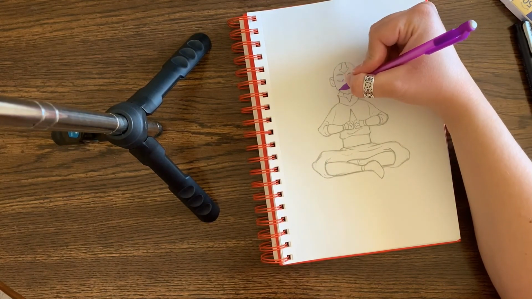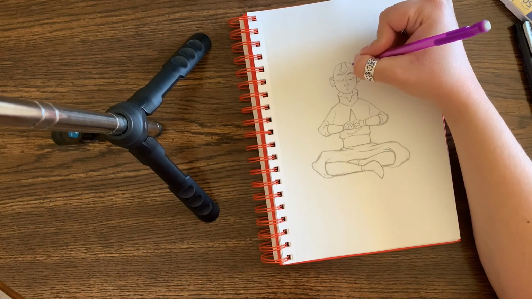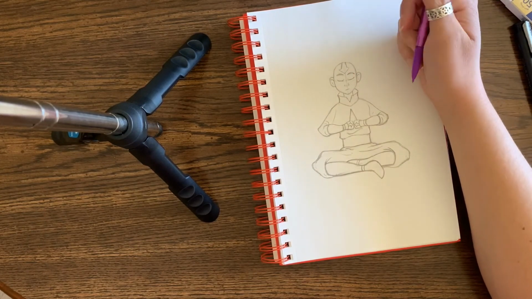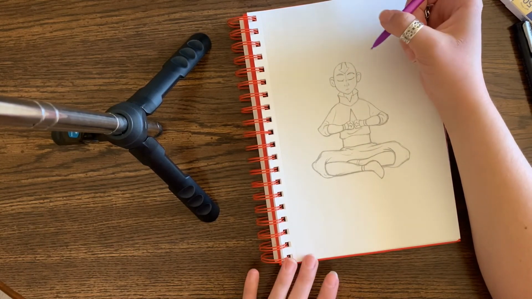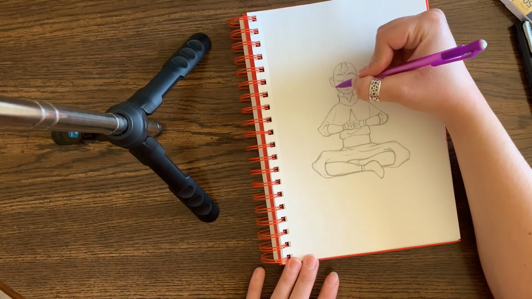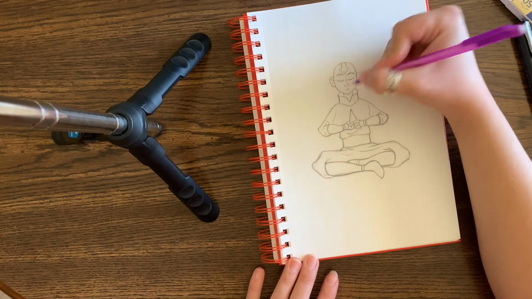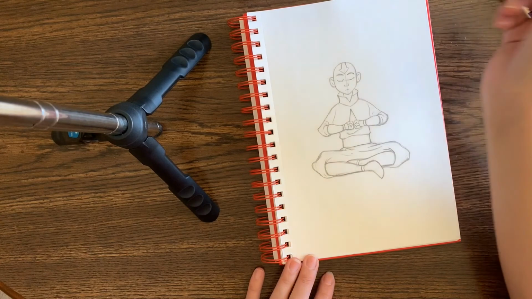So yeah, that's it. If you finish drawing and you feel like you want to keep going and you have materials around like markers or colored pencils or anything, feel free to color it in as well. I don't have any of those on hand with me at the moment, so I'm not going to do that.